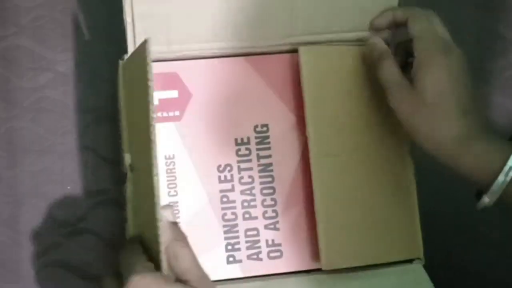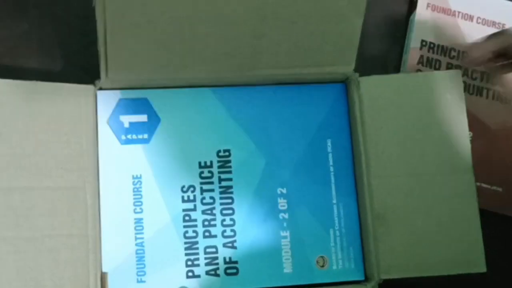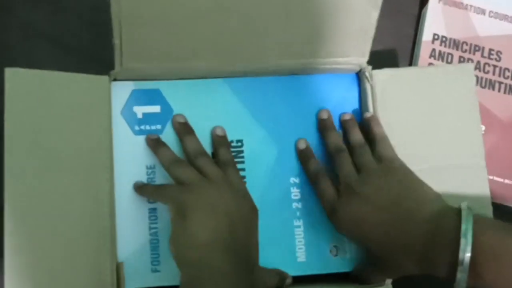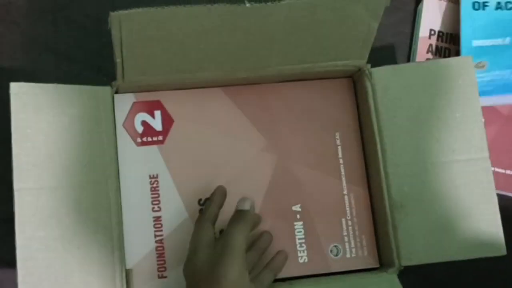Let's go. So let's start the new unboxing, the new books. Then it's our paper 1, module 1, and this is module 2 of paper 1, Principles and Practice of Accounting.